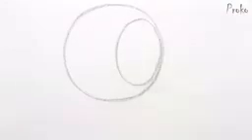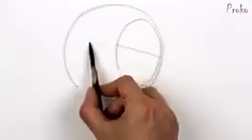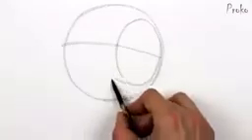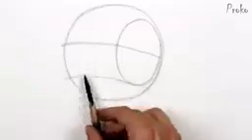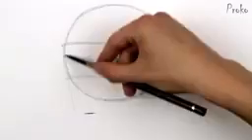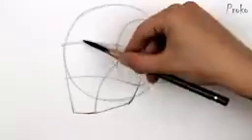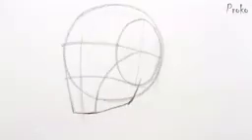Let's go through that one more time. Start with a circle for the cranium, oval for the side plane of the head, angle to show the person is looking up or down, draw an identical curve to find the nose, and double that distance to find the chin. Attach the jaw and you have a three-dimensional representation of the head, ready for the features.